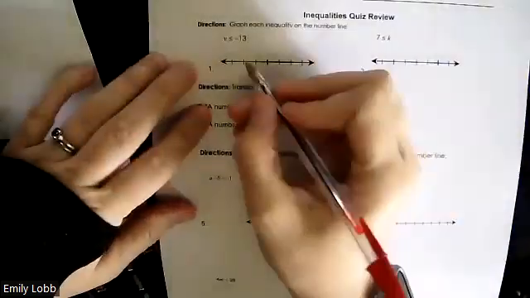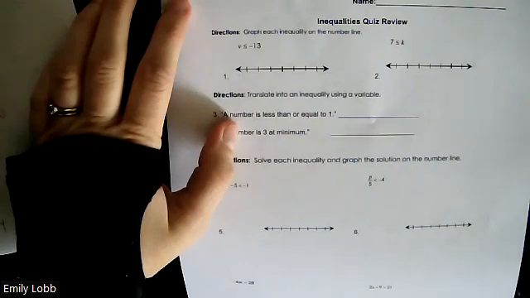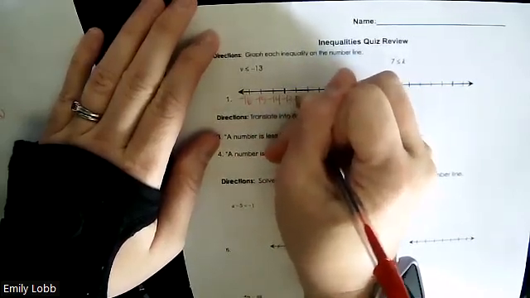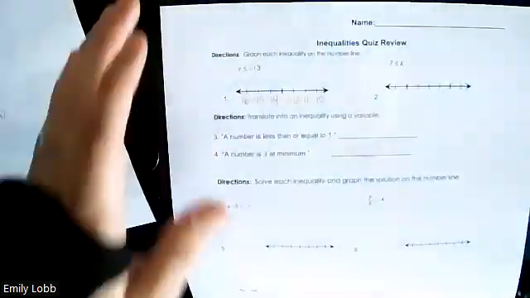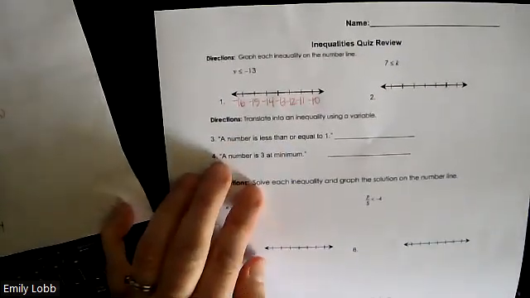All right, -13. Guys, when you have an answer, subtract 3. So I would start at -16, -15, -14, -13, -12, -11, and -10.